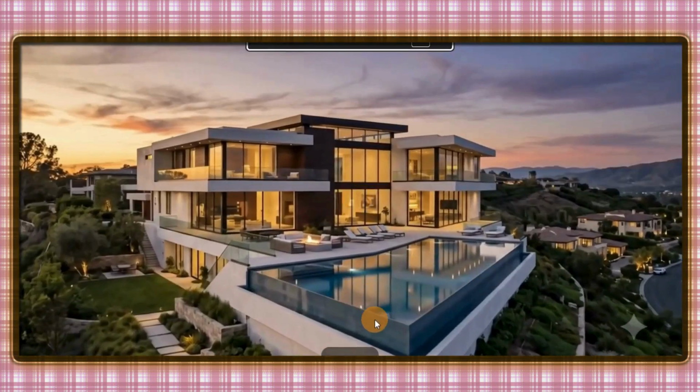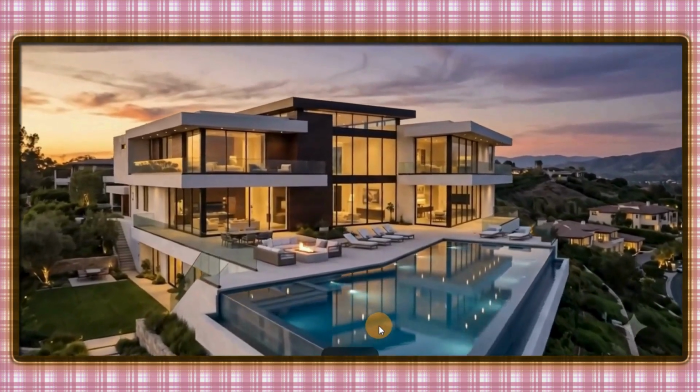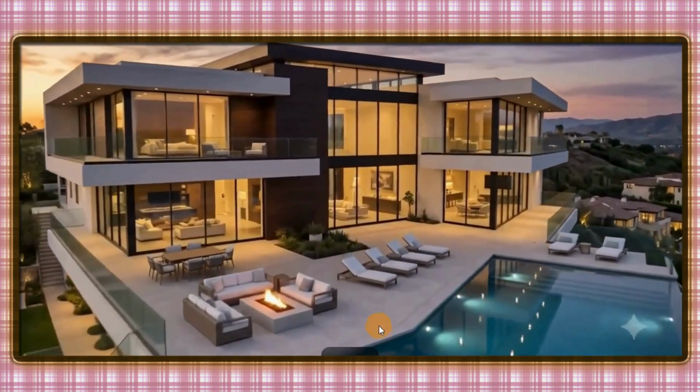Welcome to a residence where luxury meets timeless design.